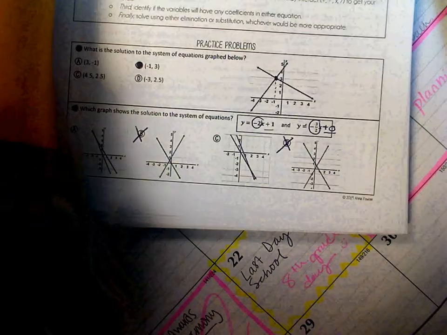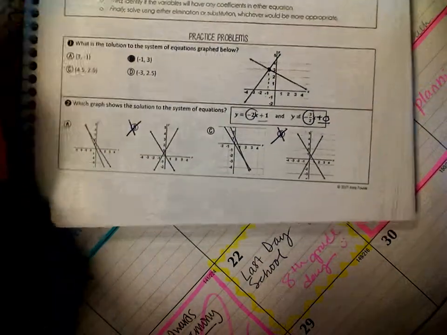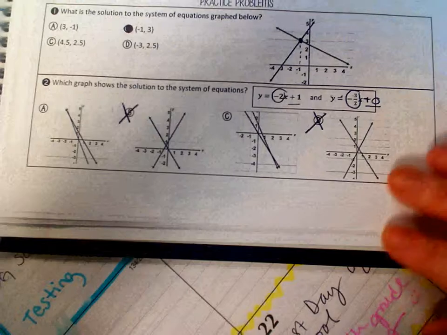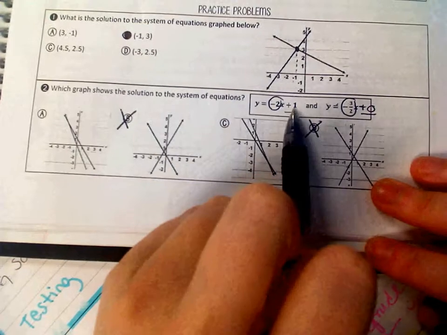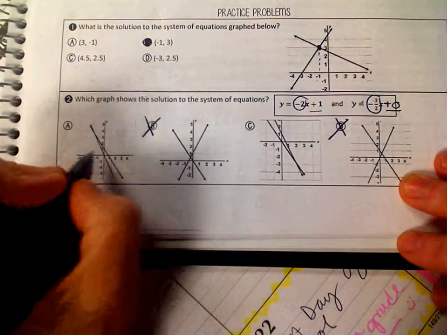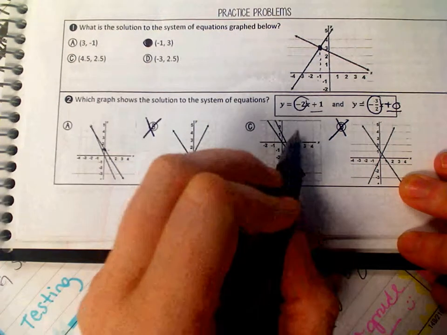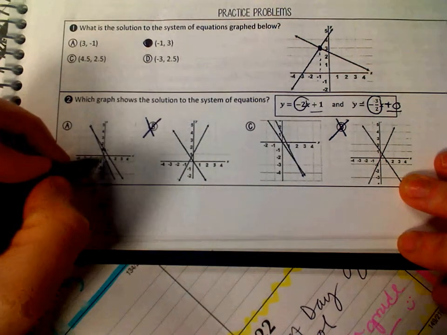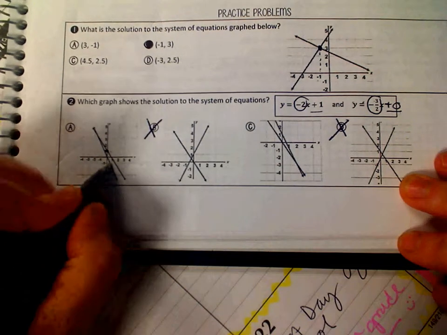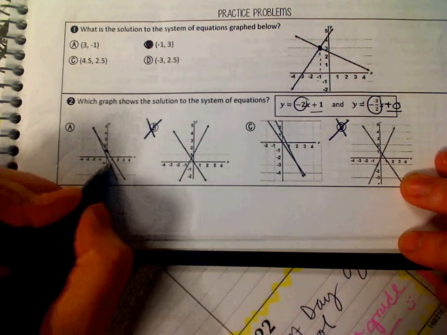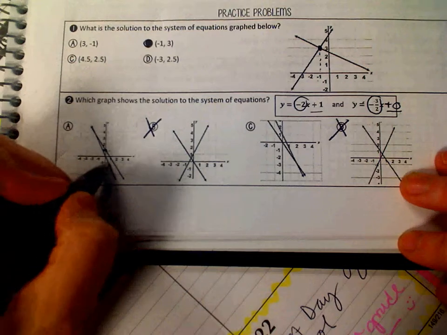So let's look for our first equation. It's y equals negative 2x plus 1. So the y-intercept is positive 1. So let's go over here. All right, that matches up. Now our slope is negative 2. So I should be able to go down 2 and right 1 and hit that line. Now here I did hit a line, but it's not the right line.